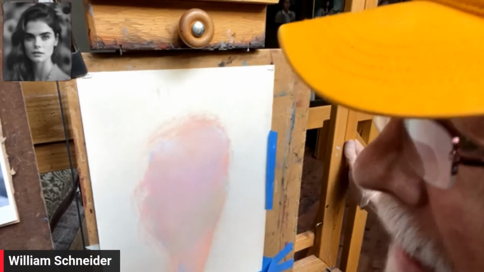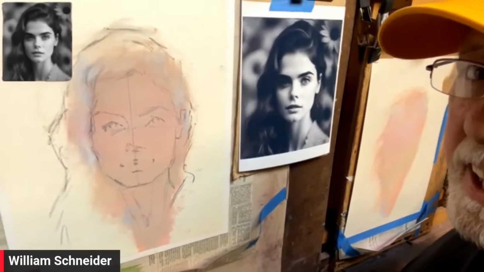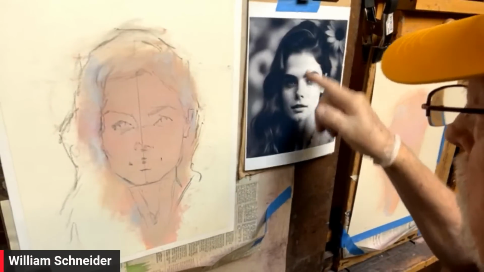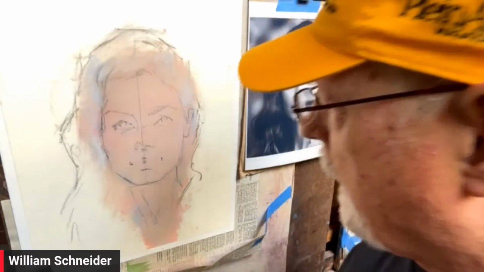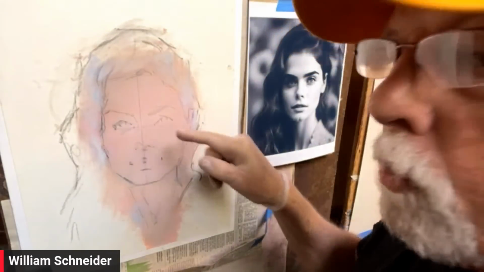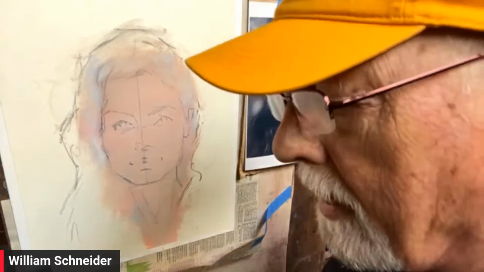I'm going to move my easel into view here. And so here's my reference, the black and white reference. I did the part that takes a lot of time, and that is measuring and laying out where the features are, because this was not, in a half an hour demo.